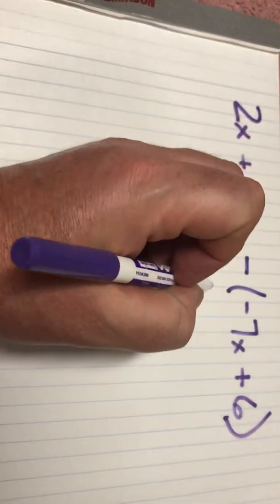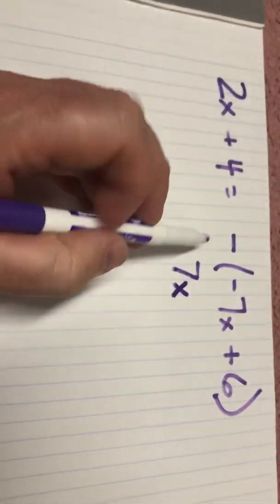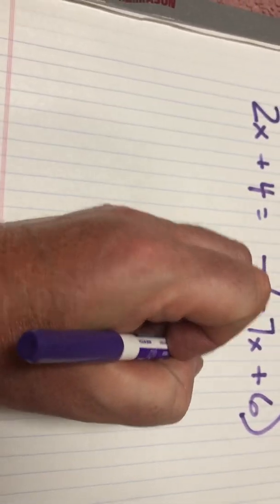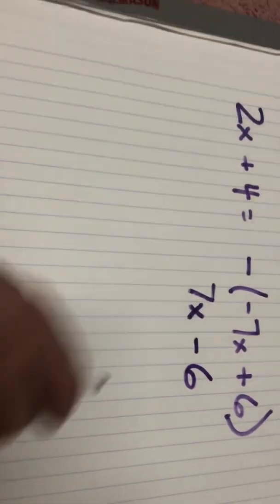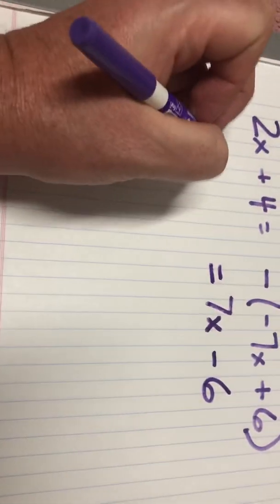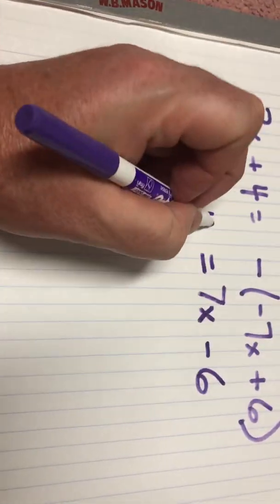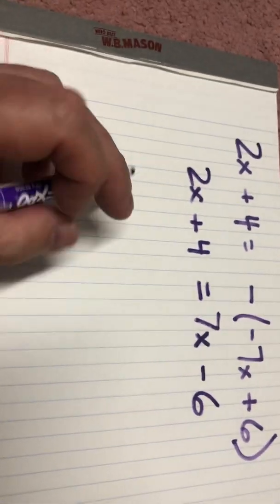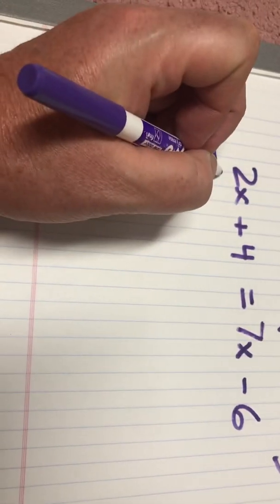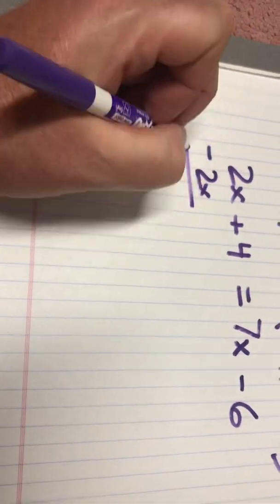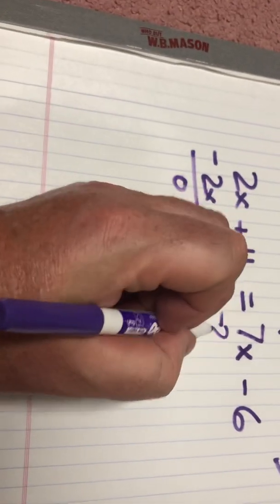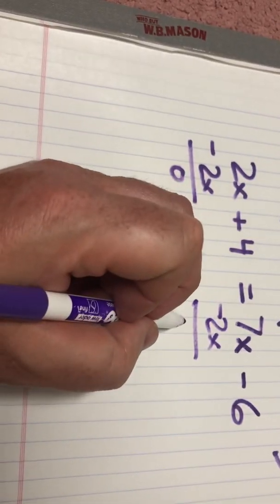Negative 1 times negative 7 is a positive 7. And a negative 1 times a positive 6 is a negative 6. And then that whole thing equals 2x plus 4. Then I just solve it like I normally would. I'm going to go ahead and subtract 2x from both sides.